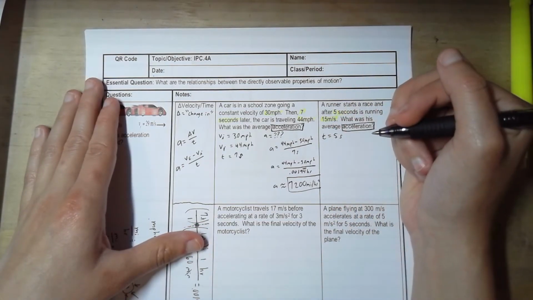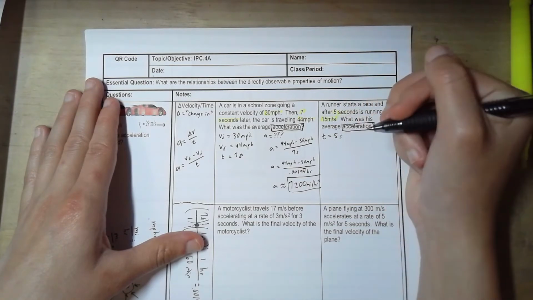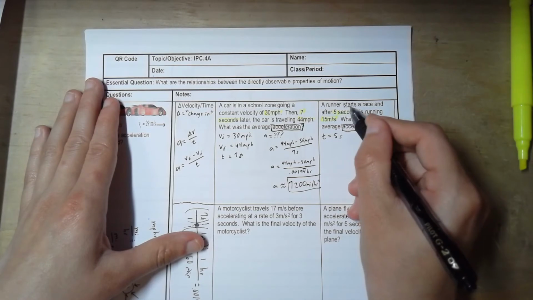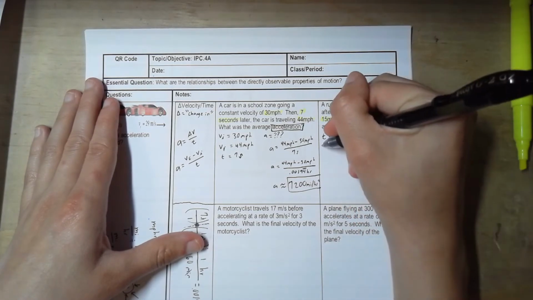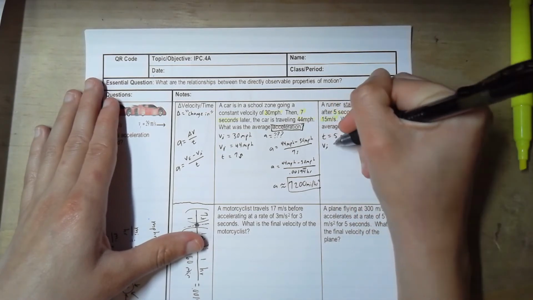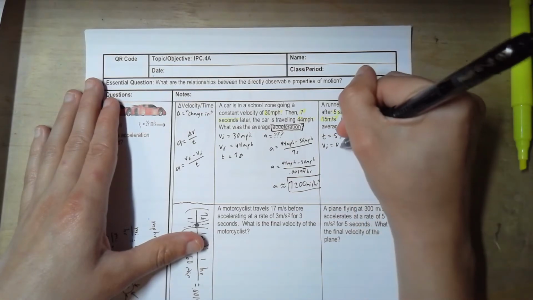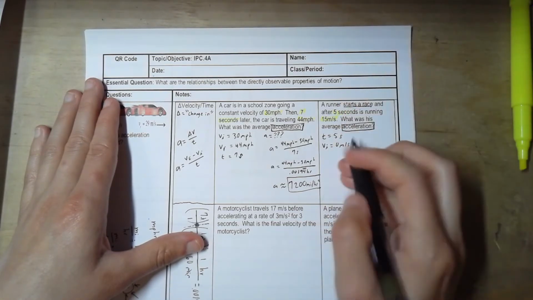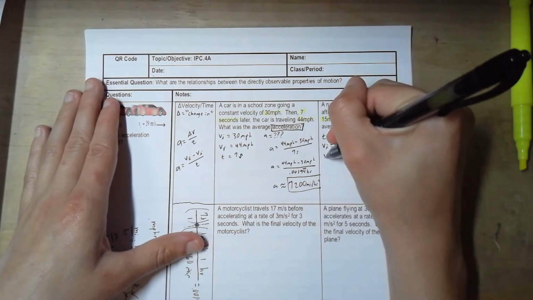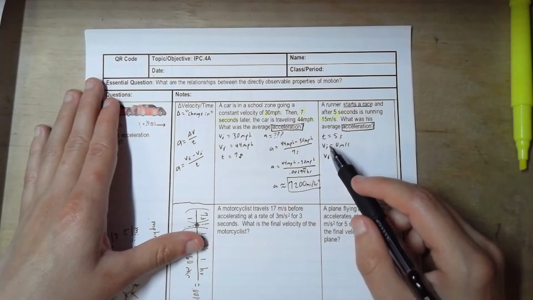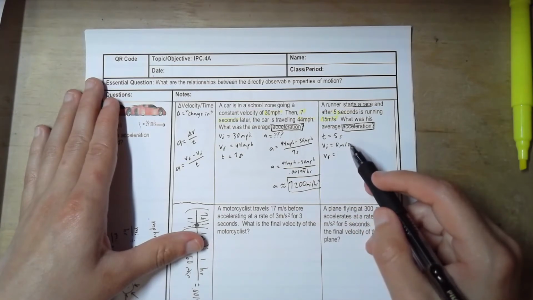So that's his velocity. And since it's a runner and he starts a race, we can assume that his initial velocity, so V_i, is equal to 0. And then the units are meters per second. And his V final is 15 meters per second. So that's probably the trickiest part of this problem, recognizing that the initial velocity was 0 meters per second.